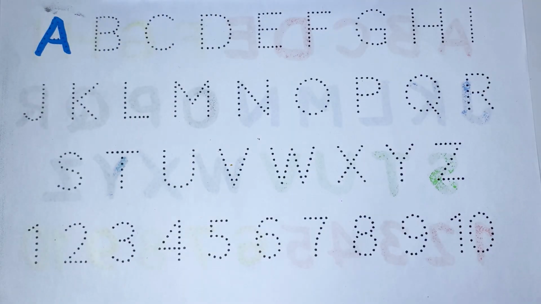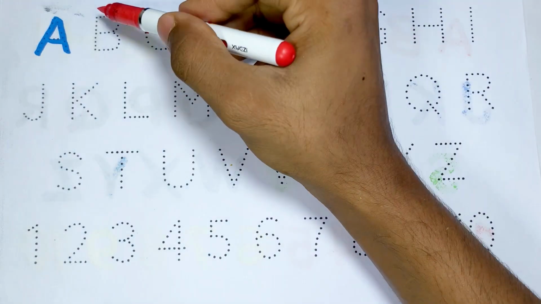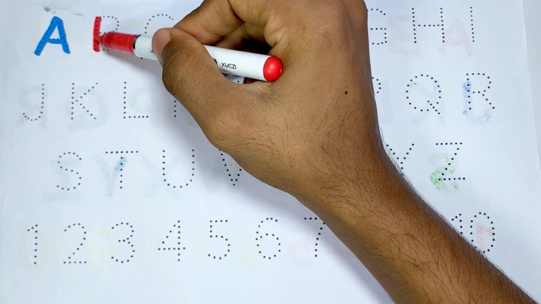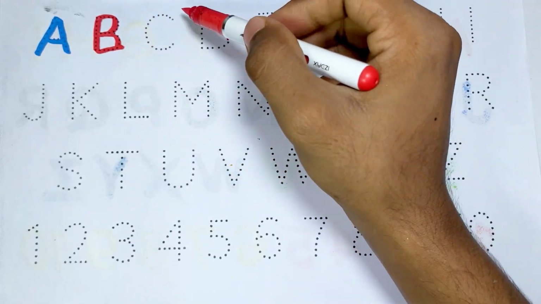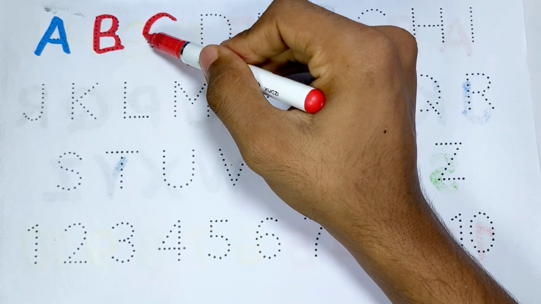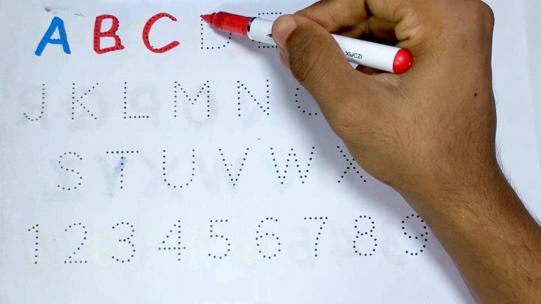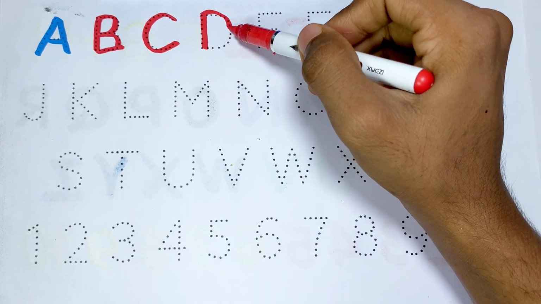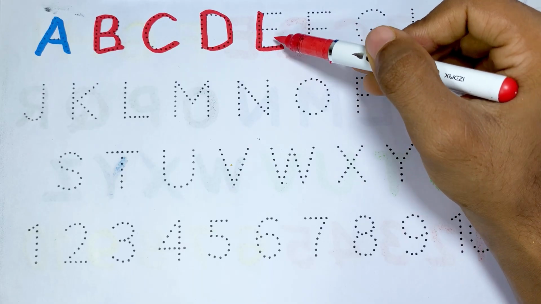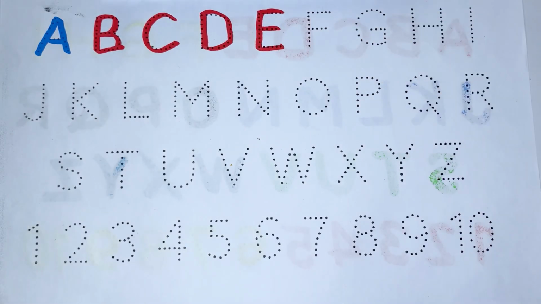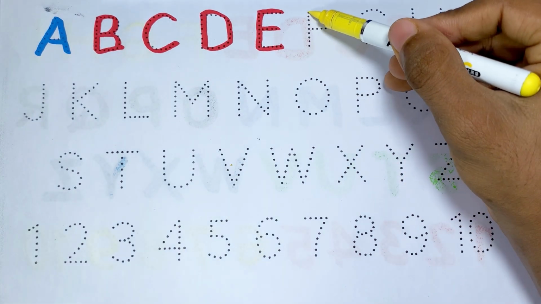A for apple. It's now you draw B and use red color. B for ball. C for cat. D for dog. E for elephant. It's now you draw F and use yellow color.